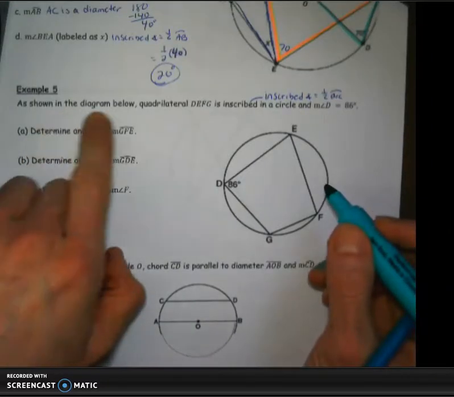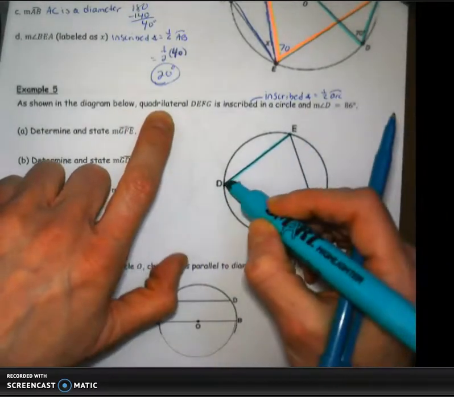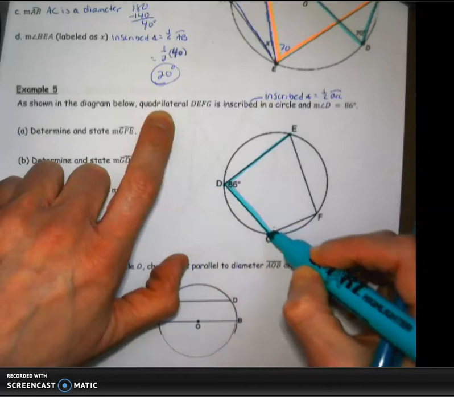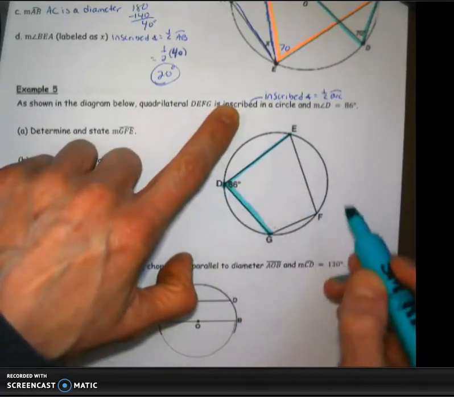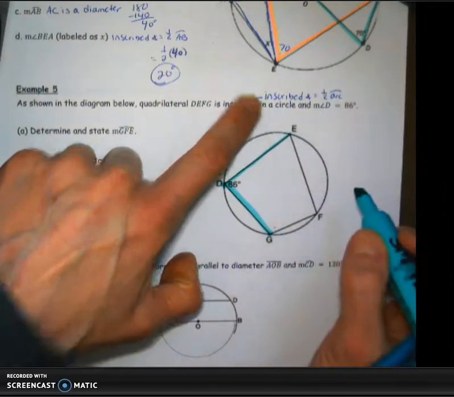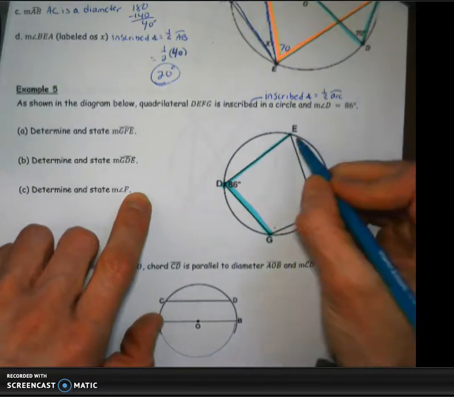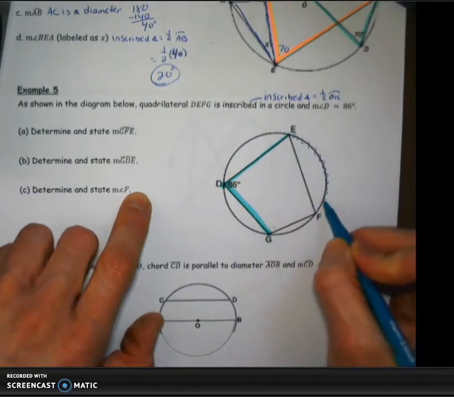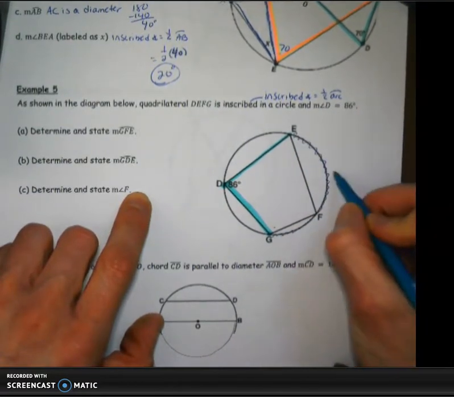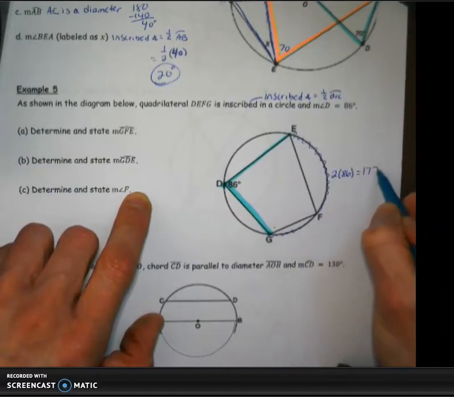As shown in the diagram below in example number 5, this is a quadrilateral, which means it has 4 sides. And it's inscribed, which means that it's in the circle and all the vertices form inscribed angles because the vertices touch the circle, and all inscribed angles are half the intercepted arc. If the measure of angle D is 86, well then guess what? The measure of arc EG is going to be 2 times 86, which is going to give us 172.